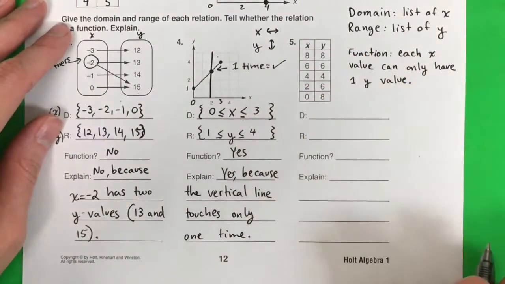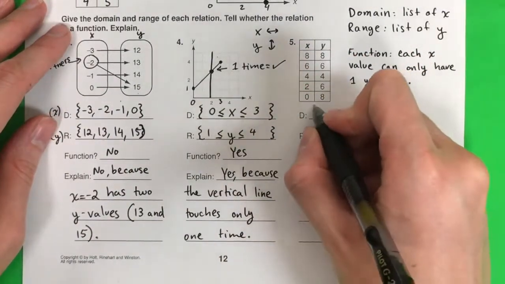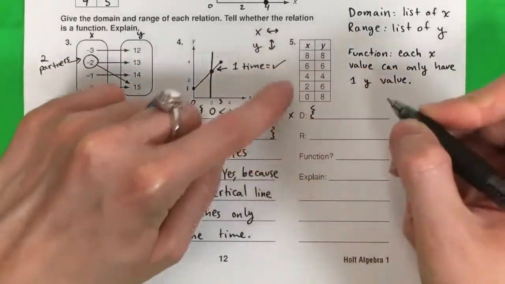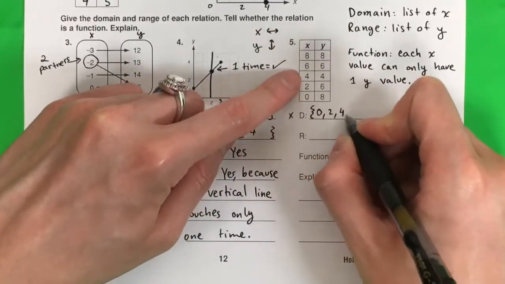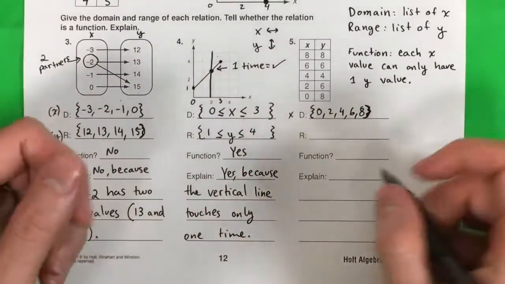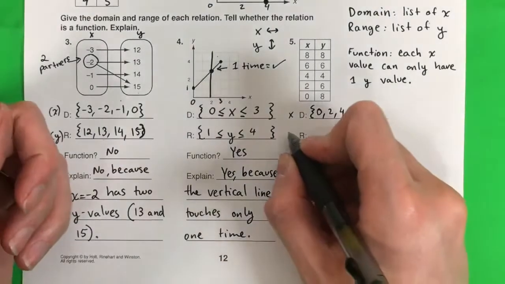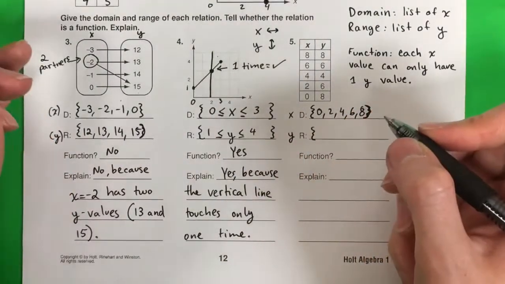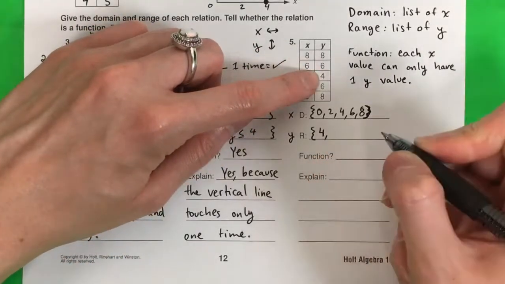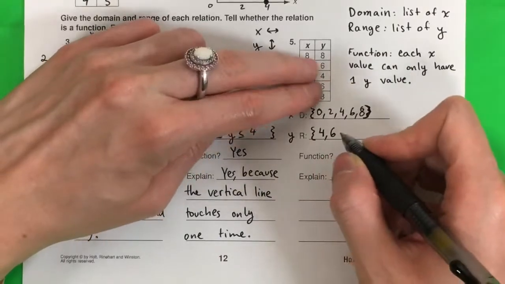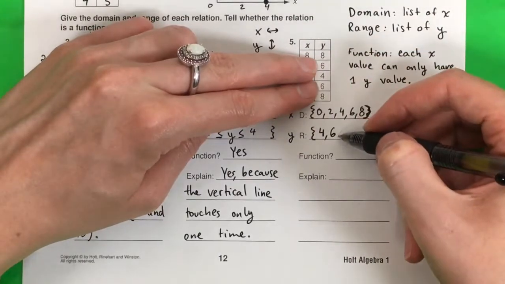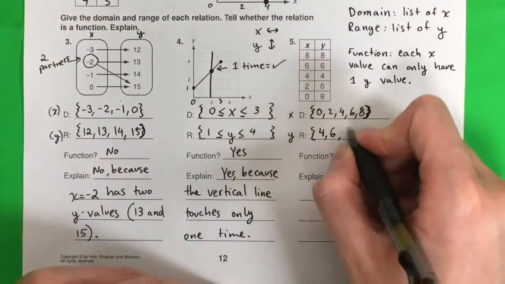Let's go ahead and do number 5. So here for our domain, we're going to put this in order. Okay, so it looks like it's 0. Remember, domain is X. So 0, 2, 4, 6, 8. Okay, from smallest to biggest, de pequeño a grande. Range is Y. Okay, we're not going to repeat. No vamos a repetir los números. Okay, so 4 is the smallest, es la más pequeña, and then 6. I have 2 6s, tengo 2 6, but only put it 1 time. Solo escríbalo una vez. Don't repeat, no repetir, and then 8. Don't repeat.